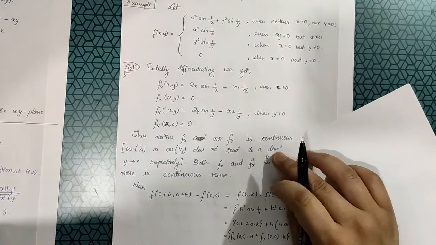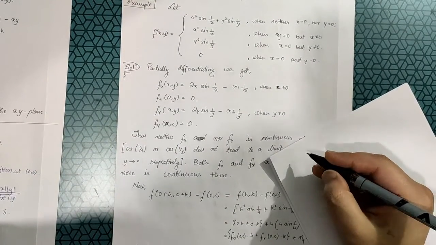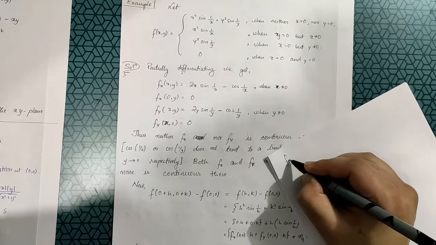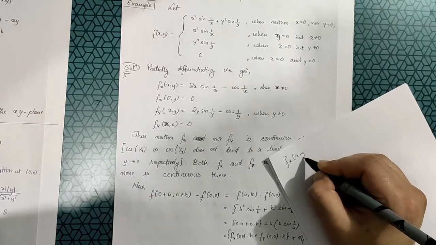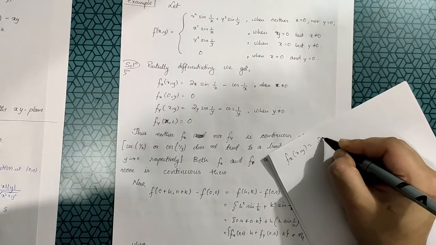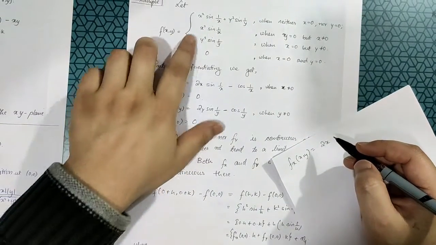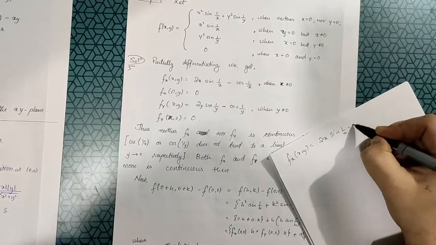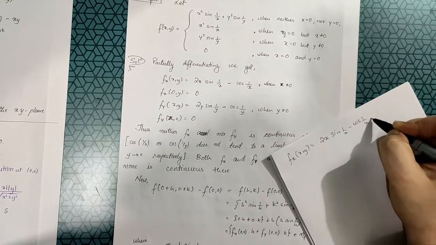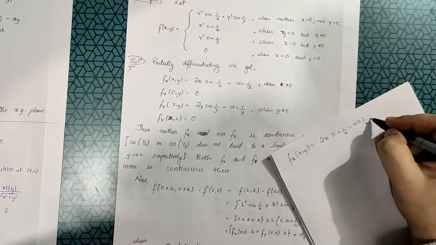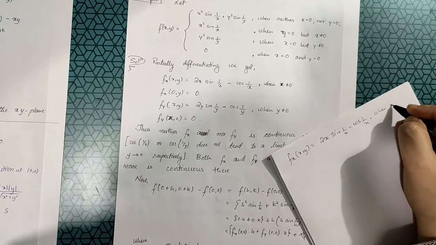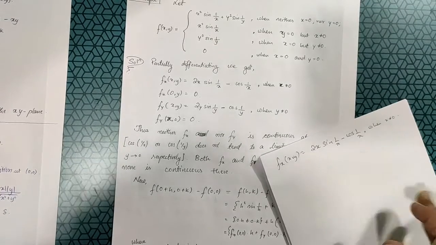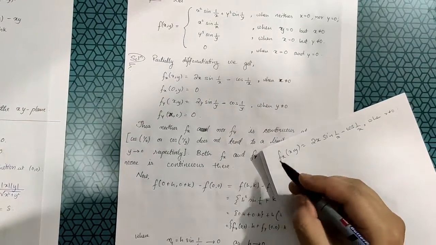So here, first we find the partial derivatives. So f_x at any point will be 2x sine 1 by x plus cos 1 by x, when x is not equal to 0. I show you the mechanism.